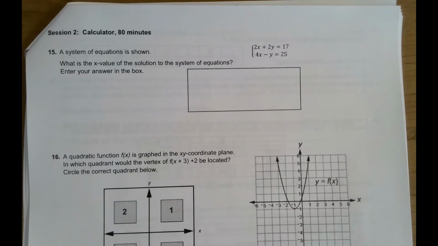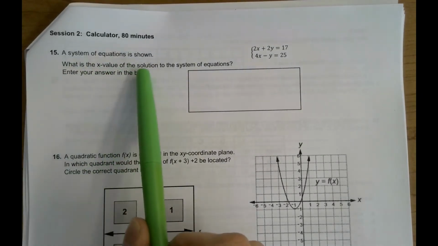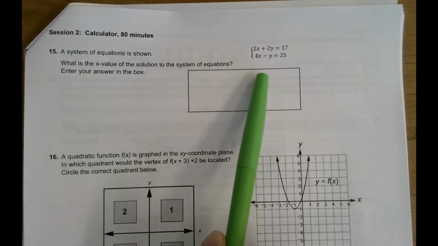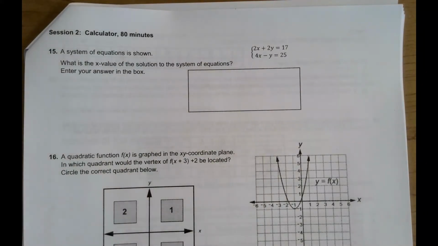Number 15 says, a system of equations is shown. What is the x value of the solution to the system of equations? Enter your answer in the box. So we have to solve these systems. We can use graphing, elimination, or substitution. I am going to use elimination. So if I want to solve for x, then I want to eliminate the y.